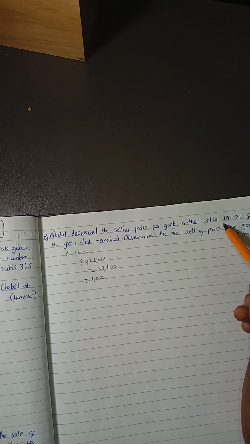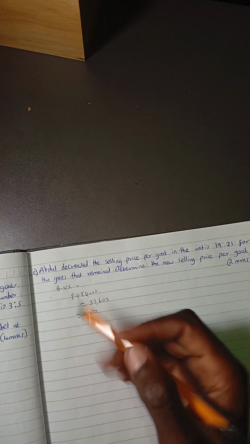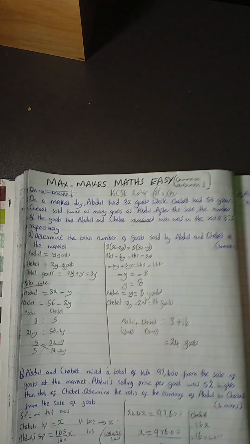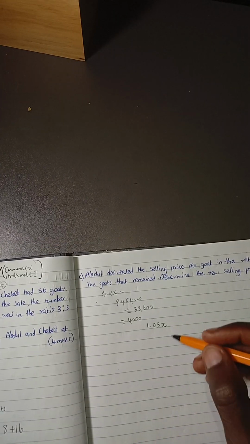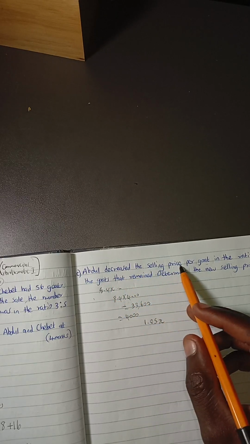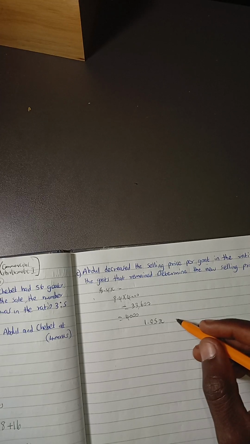Abdul's selling price is 1.05 X. Remember here we said Abdul's selling price is 1.05 X. That was his selling price. And we are told Abdul decreased the selling price per goat in the ratio 19 is to 21.